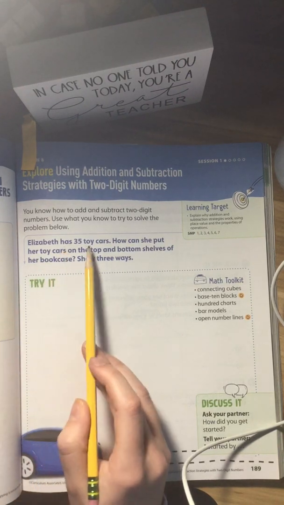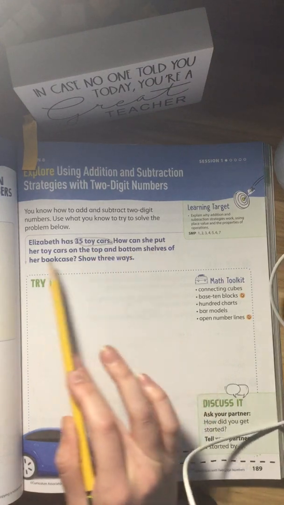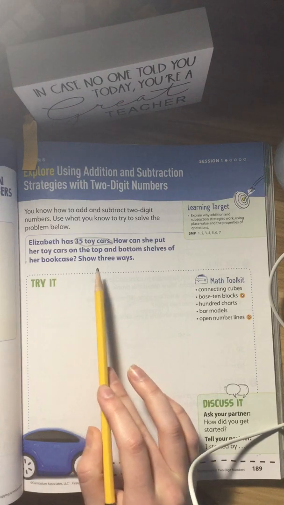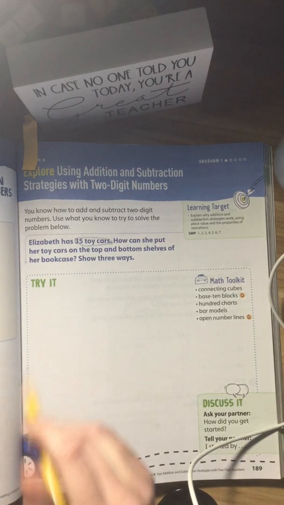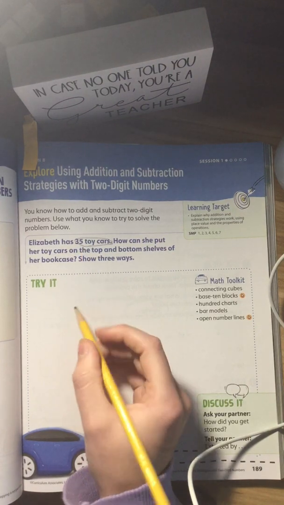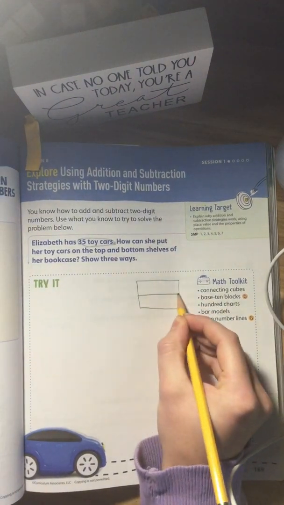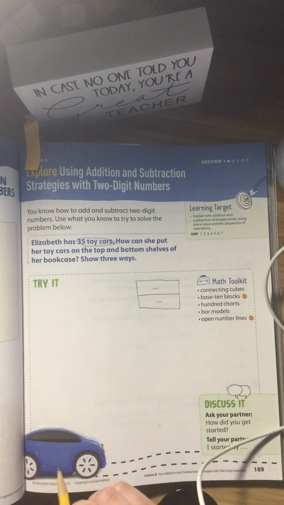So it says, Elizabeth has 35 toy cars. How can she put her toy cars on the top and bottom shelves of her bookcase? Show 3 ways. So all they're asking, friends, is we have a grand total, right? We know our total is 35 cars. Elizabeth has 35 cars. She's going to organize this. She needs to know if I have the top shelf right here and the bottom shelf, how could I split 35 up?